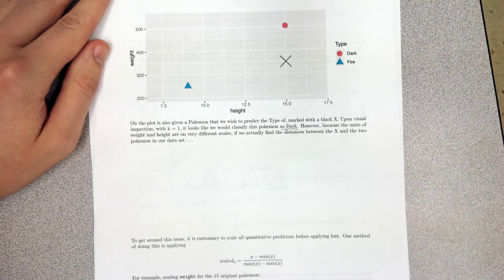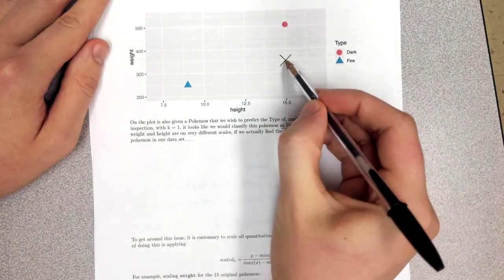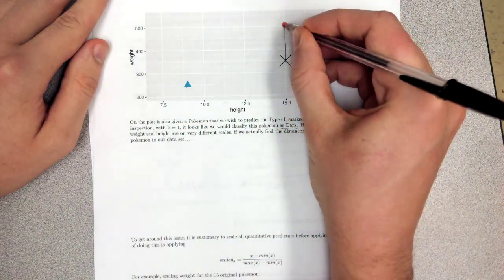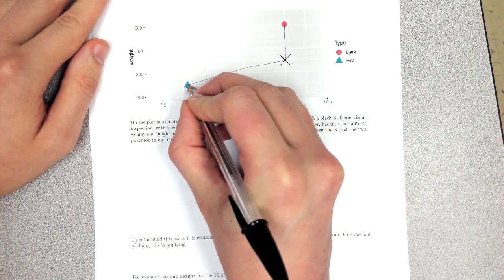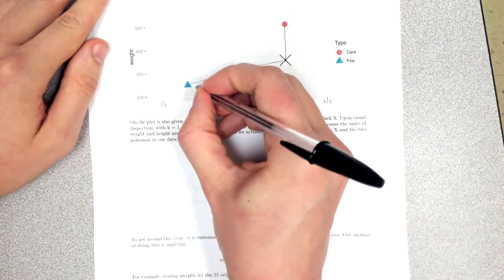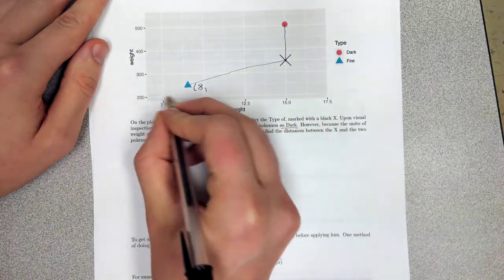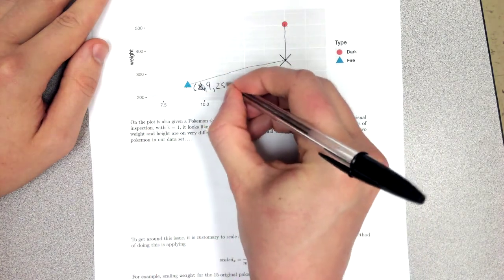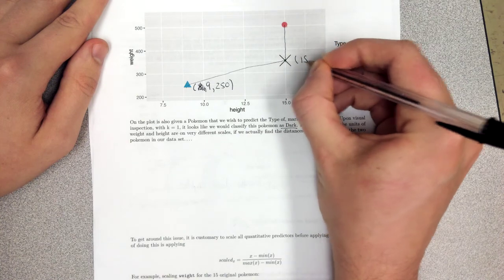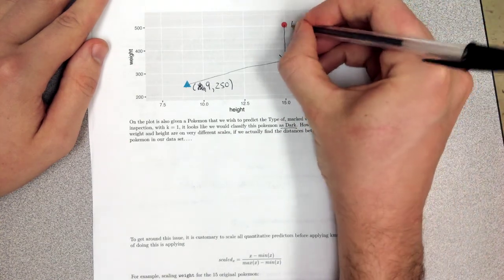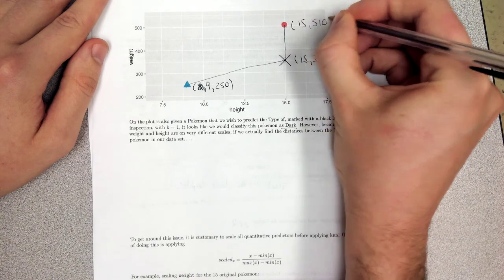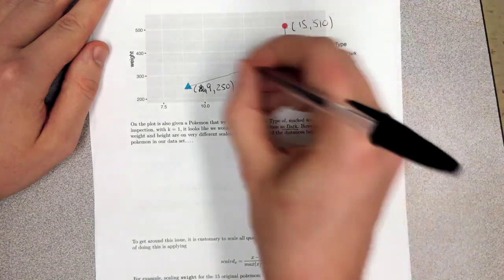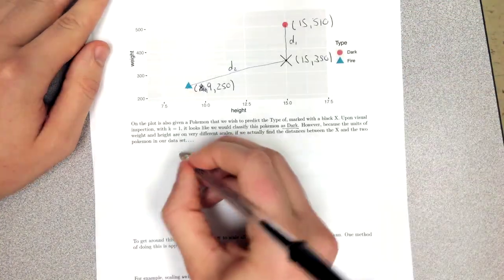This is going to actually create a problem when we calculate the distance between this black X and this blue triangle, and between this black X and that red circle. And so let's go ahead and do that just to see how it turns out. It looks like this triangle is at about a 9 for height and about 250 for weight. Our X looks like it's at 15, 350, and our circle looks like it's about 15, maybe 510. And so I'm going to label this D1 and label the second distance D2.